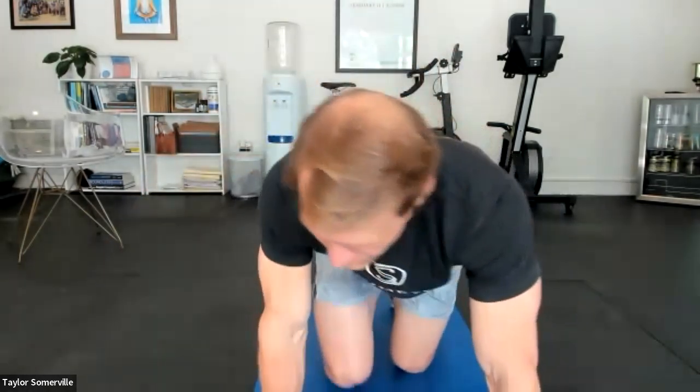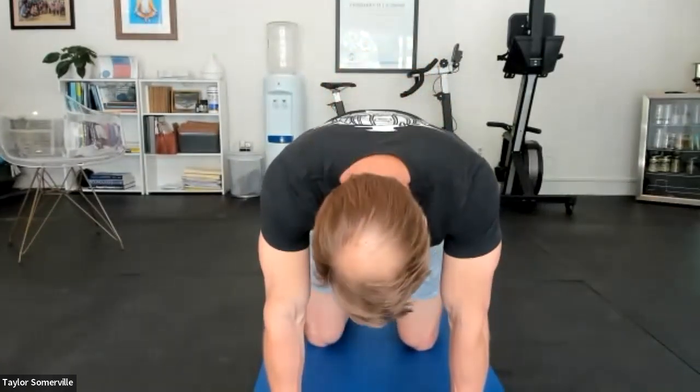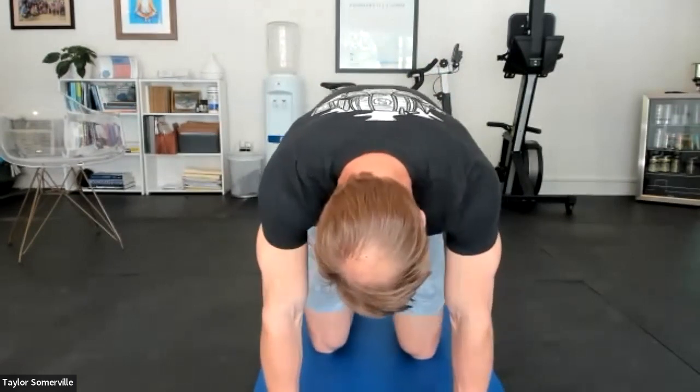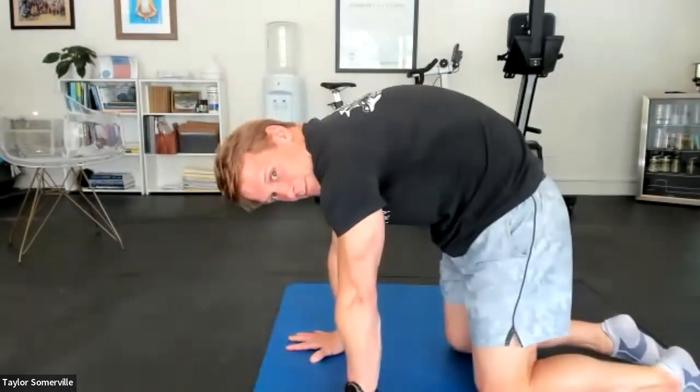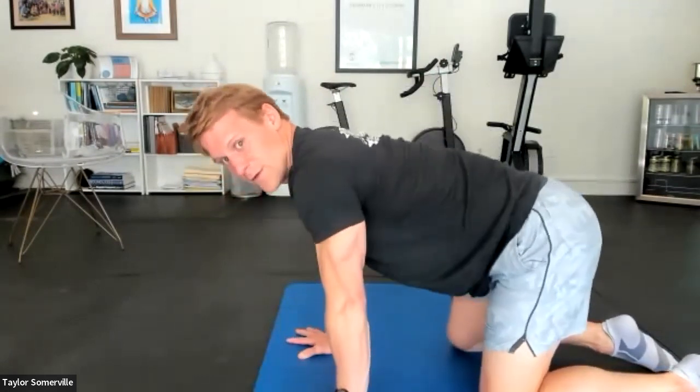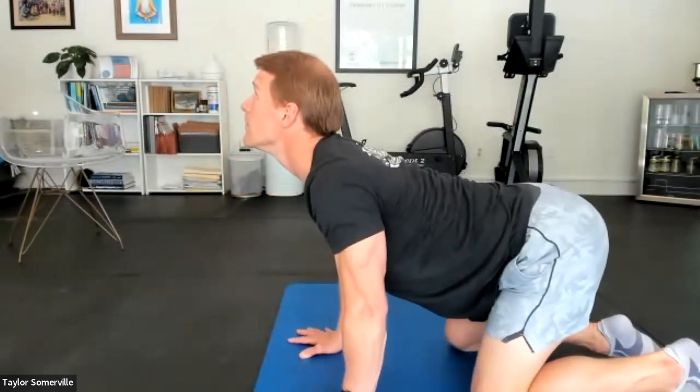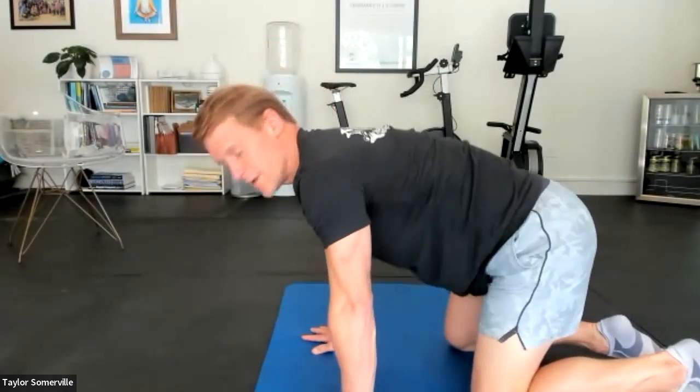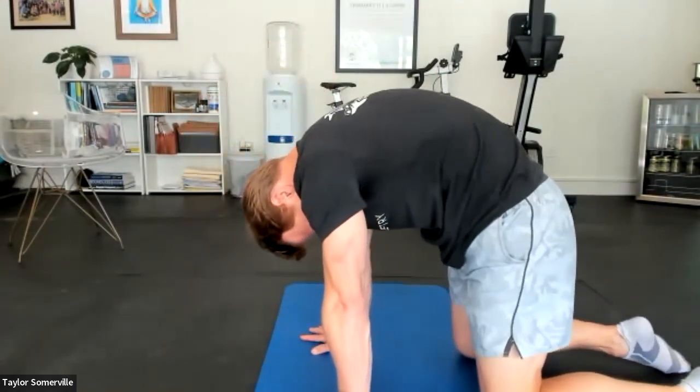Next, we're just going to do cat cows. Do this on all fours or seated. So all fours, just exhaling, pulling the belly button up. It's really pushing through the shoulder blades here. And then as you breathe in, we just open up. Exhale. And inhale.